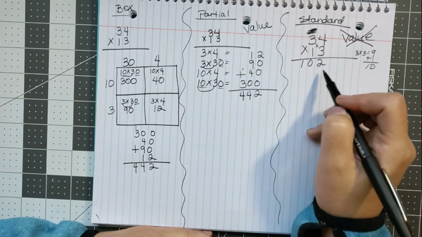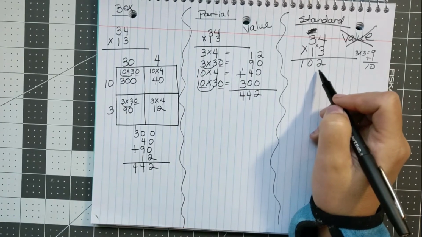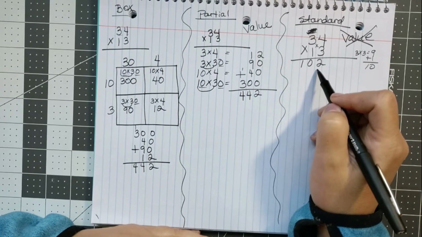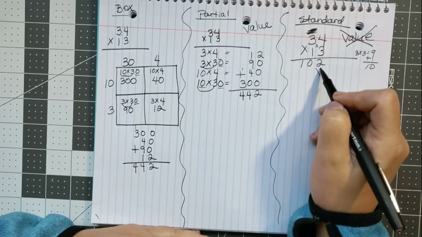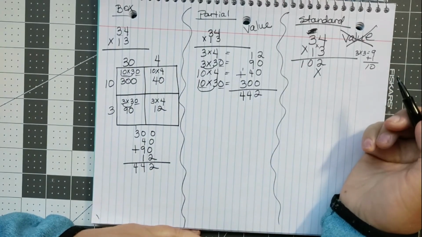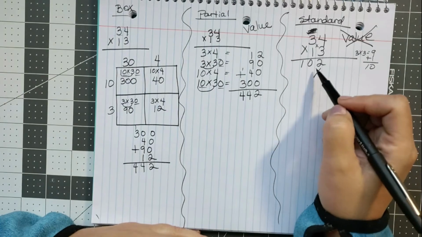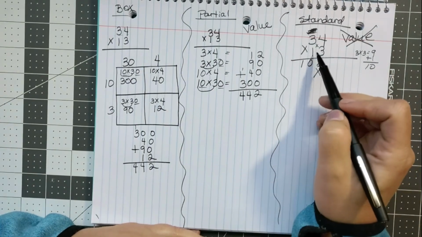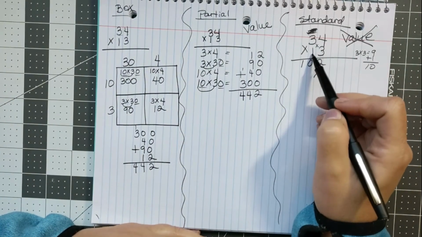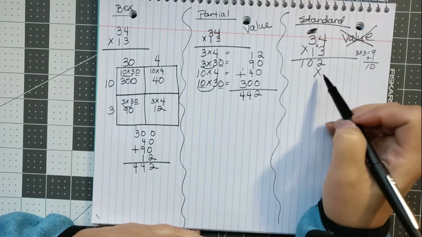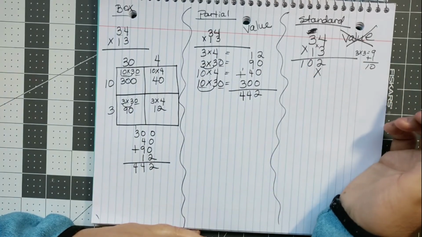So what I need you to do is put a marker down. Some people put a 0 and some people put an X. I like to put an X because it doesn't confuse me. So put an X because the first digit you're going to put down goes in the tens place. So nothing's going to go here.